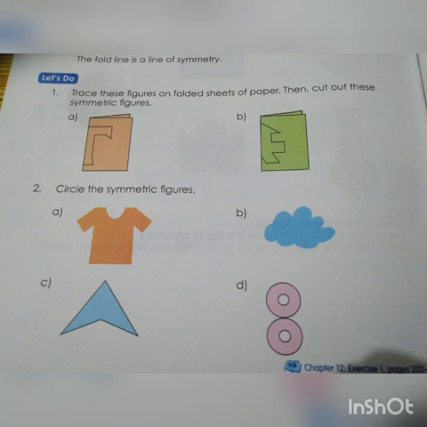Let's do an easier homework part. In Let's Do, question number 1, A and B, you have to take a paper and trace the given shape on the paper. Then you have to cut that shape. Open the cut shape, then take a photo and send it to me. Okay, children? For the second question, you have to draw a line of symmetry for the given figures and take a photo and send it to me. The line of symmetry should be drawn by getting equal parts on both sides.